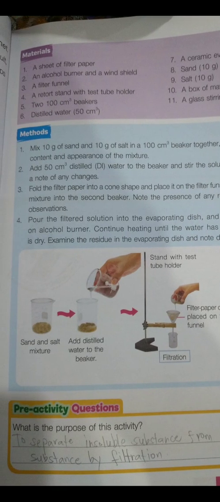For page 45, the materials are a sheet of filter paper, an alcohol burner and a windshield, a filter funnel, a retort stand with test tube holder, two 100 cubic centimeter beakers, 50 cubic centimeters of distilled water, a ceramic evaporating dish, 10 grams of sand, 10 grams of salt, a box of matches, and the last is a glass stirring rod.